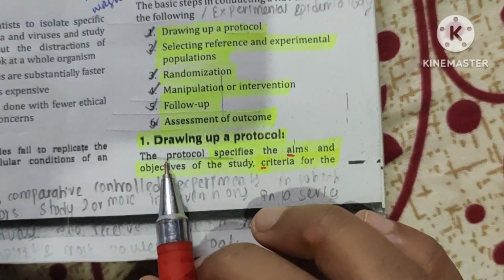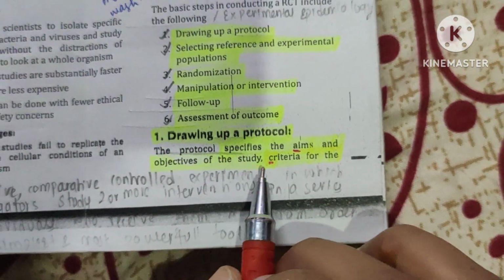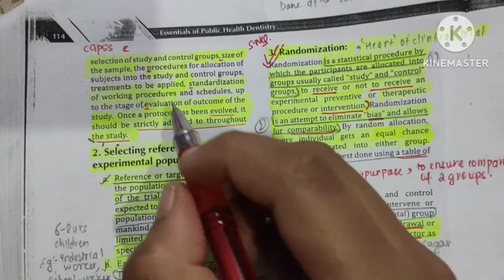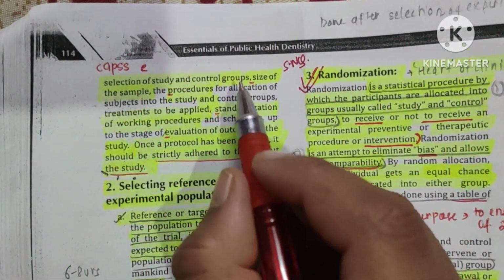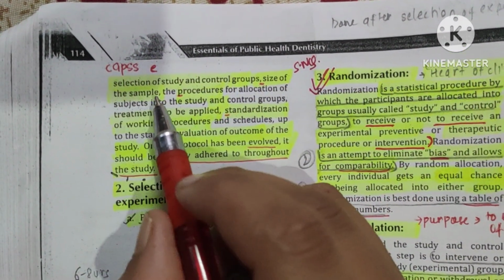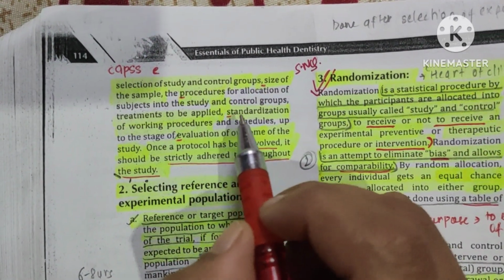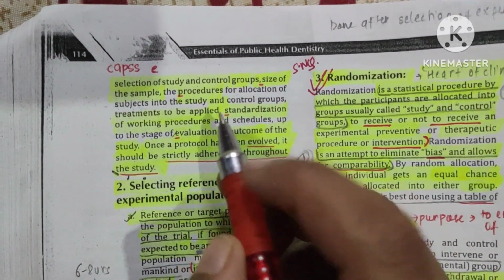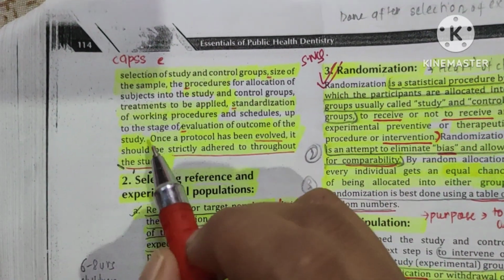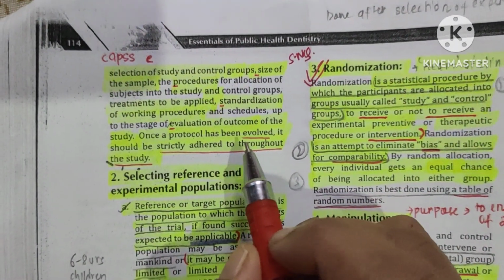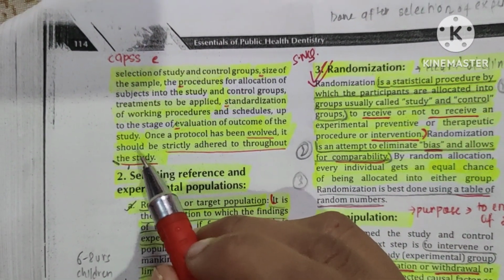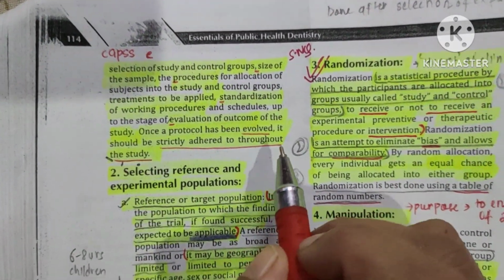Drawing up a protocol. The protocol specifies the aims and the objective of the study. C for the criteria for the selection of the study and the control groups. S for the size of the sample, and the P for the procedures and the treatments to be applied. S for standardization of the working procedures, and the E for the evaluation of the outcome of the study. Once the protocol has been evolved, it should be strictly adhered to throughout the study.